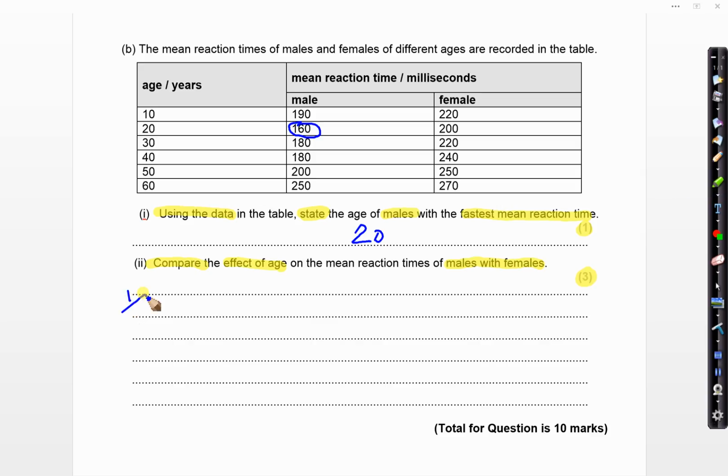So what's the first thing we can say? Well, we can say that from 20 years of age and onwards, the reaction times get slower. And that's true for females as well. You'll notice that the 10-year-old reaction times are a little bit slower than the 20-year-olds. So it's important that we note that reaction times from 20 onwards get slower.